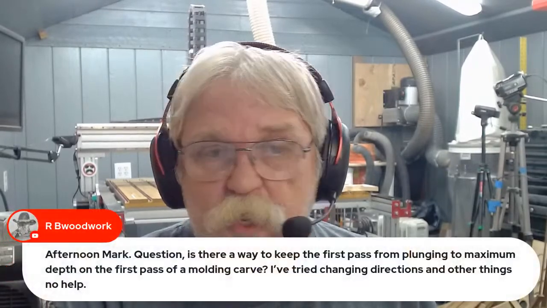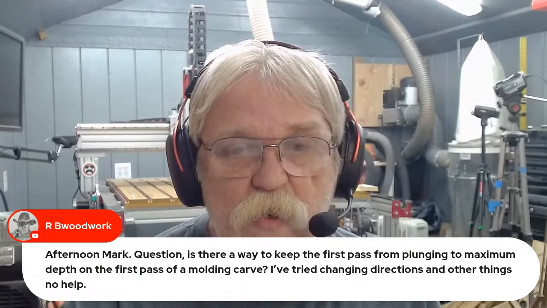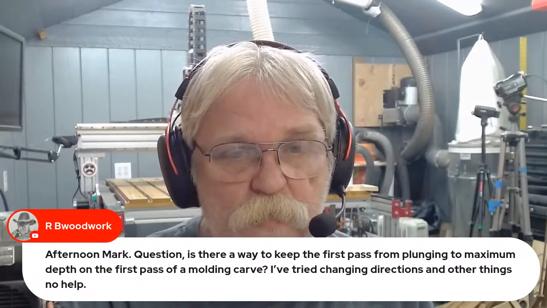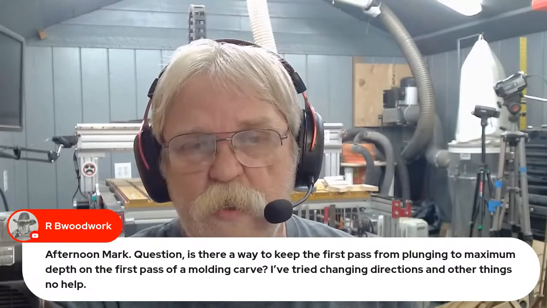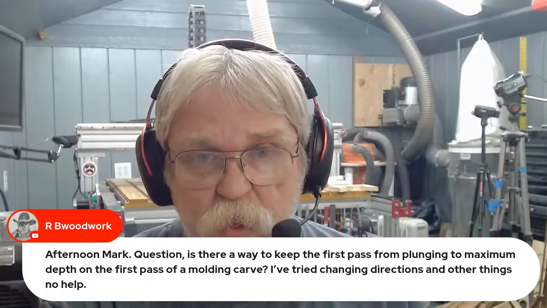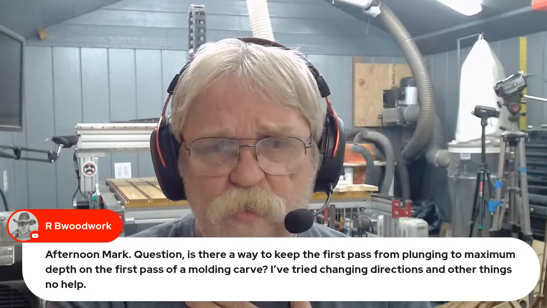RB Woodwork wants to know, is there a way to keep the first pass from plunging to maximum depth on the first pass of a molding carve? I'm assuming you mean the molding tool path. I've tried changing directions and other things, no help. Let's go into the molding tool path.